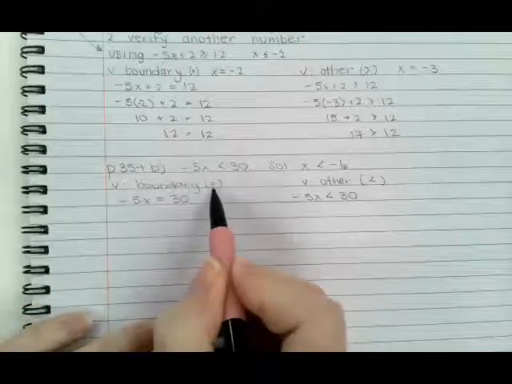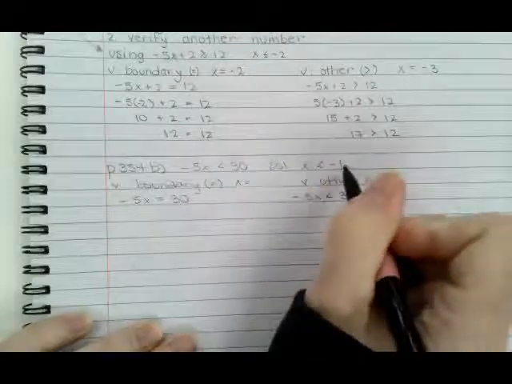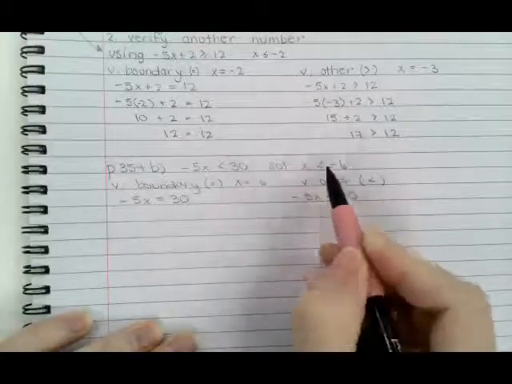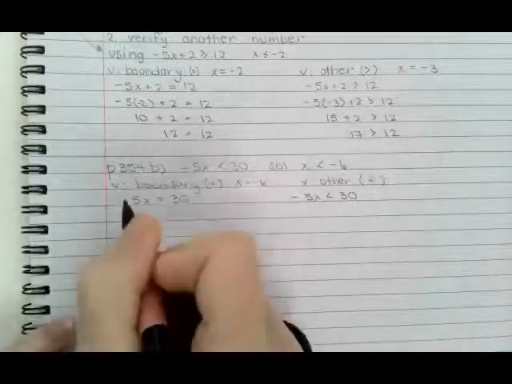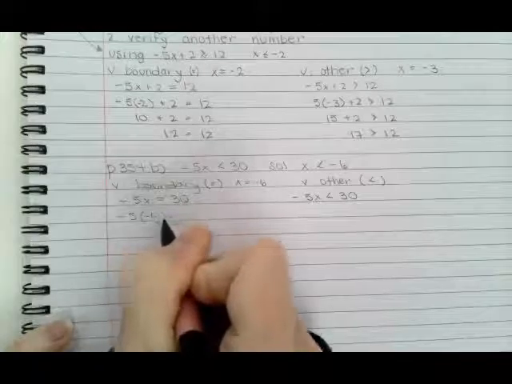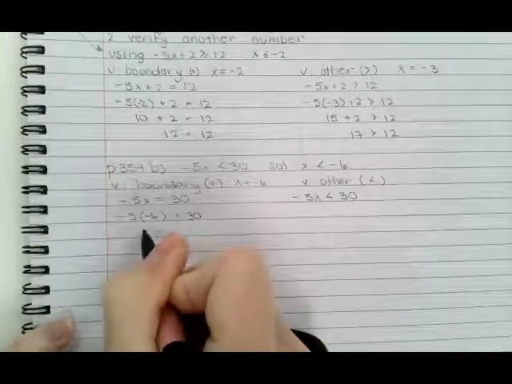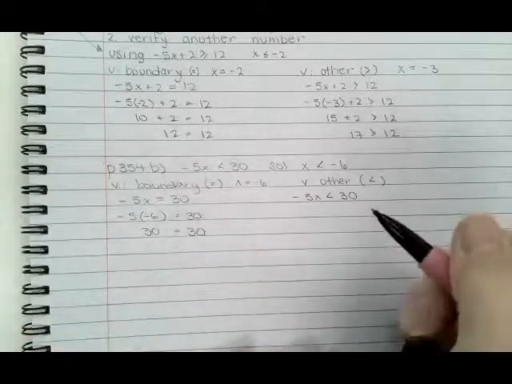We're going to verify the boundary, which is the equals part, which means x is going to equal negative 6, even though it's not an equal here. It's fine, the boundary is always going to be an equal. And so negative 5 times negative 6 is supposed to equal 30. 30 does equal 30. Okay, super.